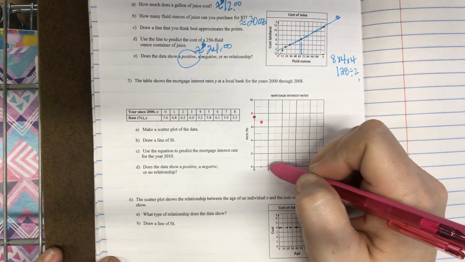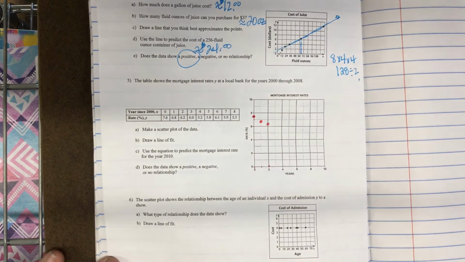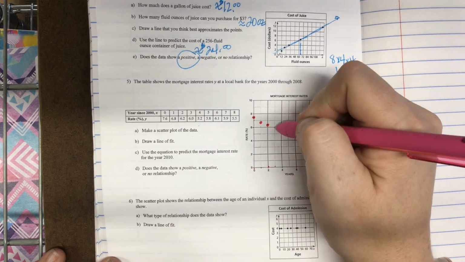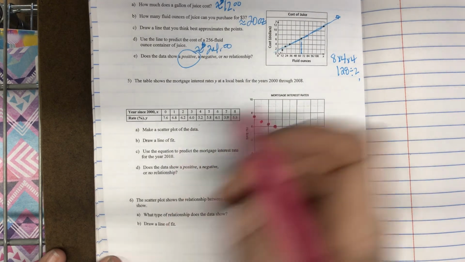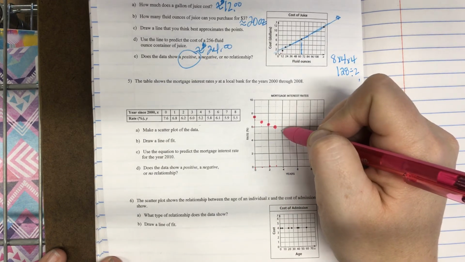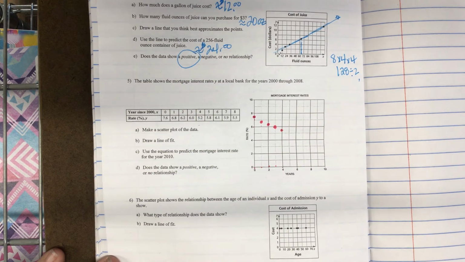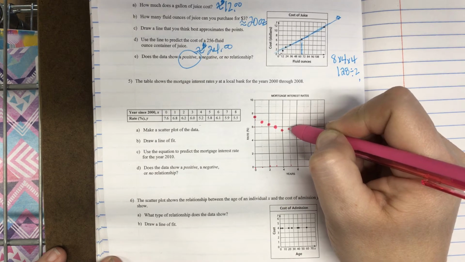Year 2, 6.2, a little bit above 6, right? Year 3 is 6 on the nose. Year 4, 5.2. Year 5, 5.8.